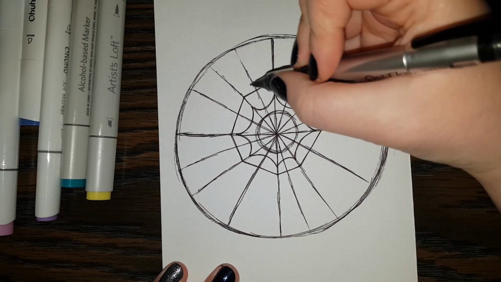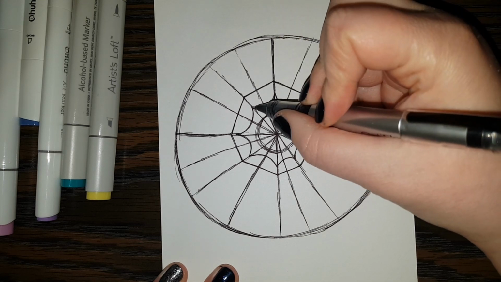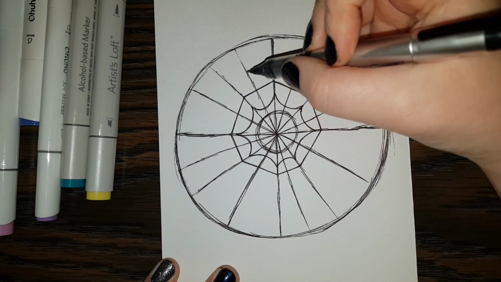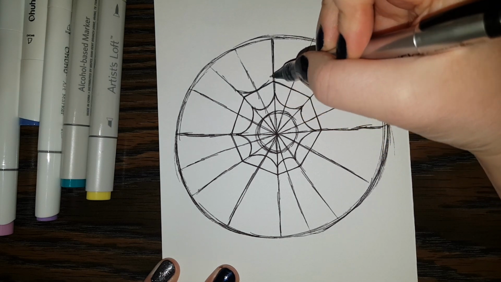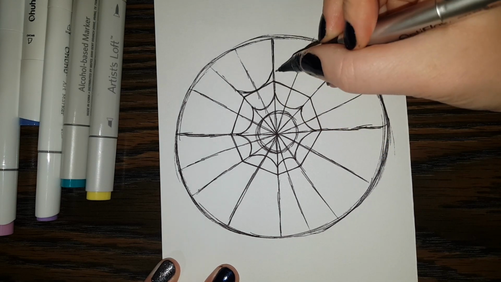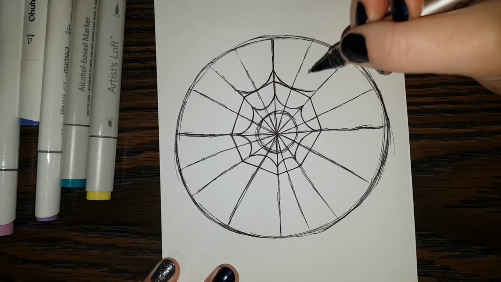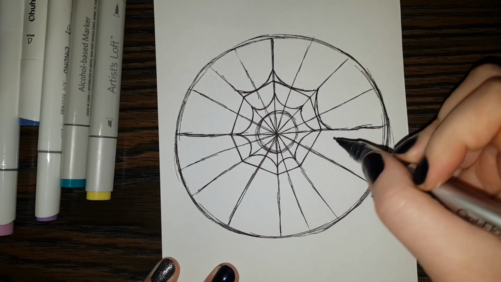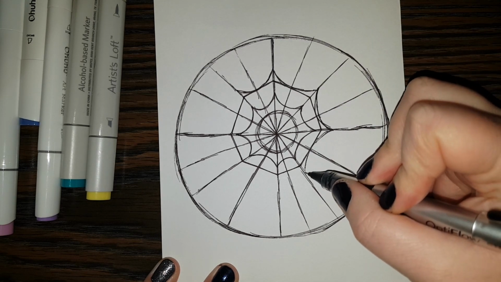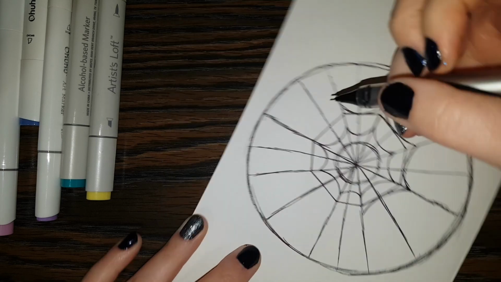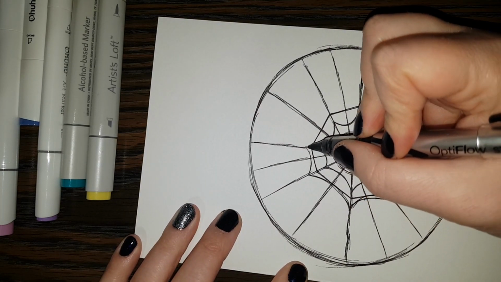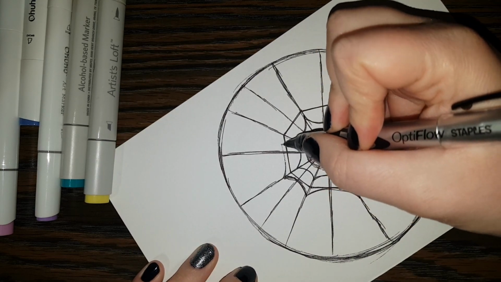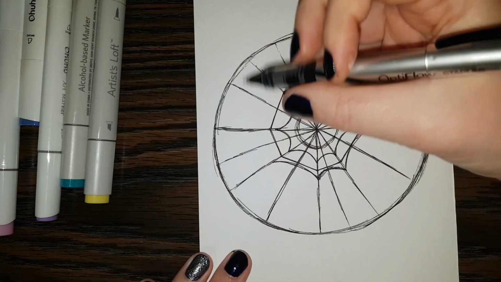Okay, so now I'm going to do another one of these swoopy kind of motions, but it's going to be above the straight lines that we just did. Like that. And we're going to do that the whole way around. And I'm turning my page because it kind of helps me as I'm going around like this.